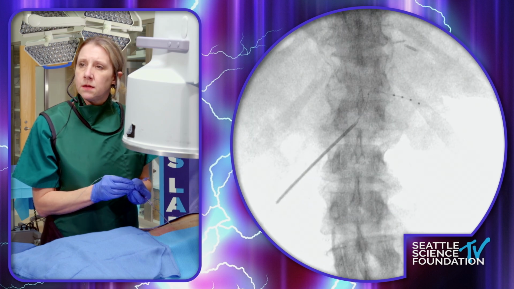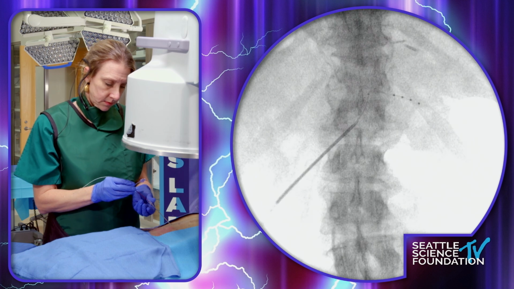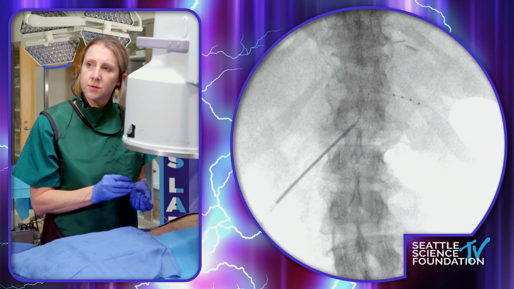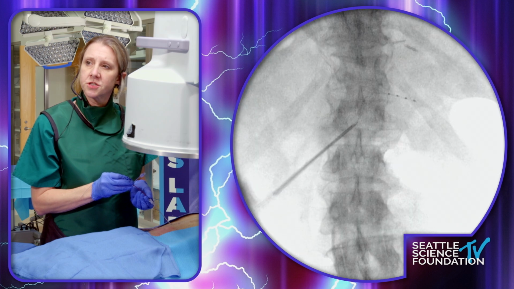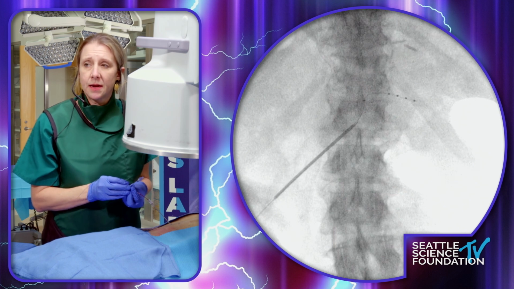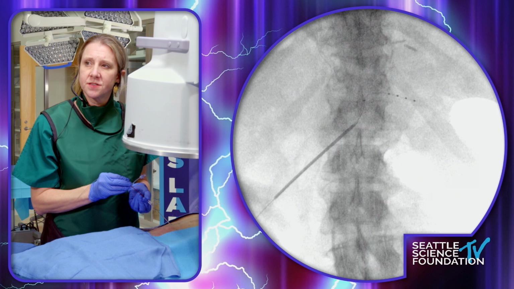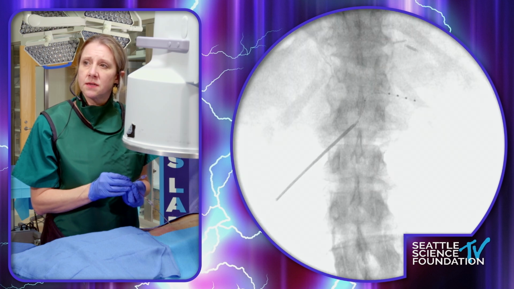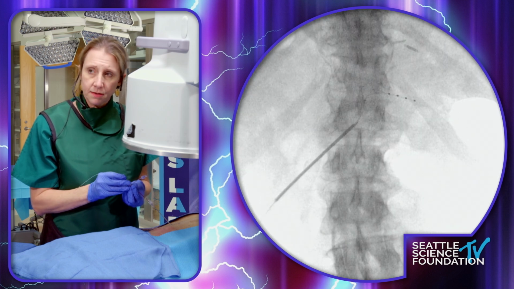Okay. And I think what I'm going to do is withdraw everything. Picture. So I withdrew, as you can see, both my catheter and also my lead, so that the first contact is right underneath the pedicle.